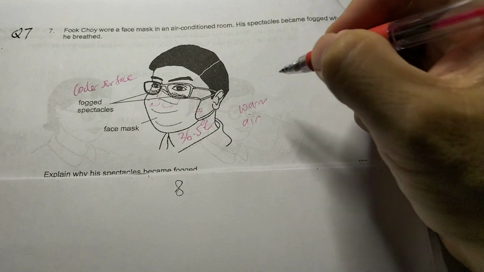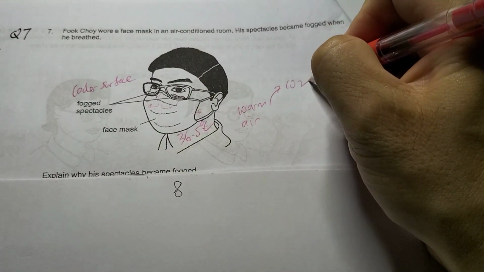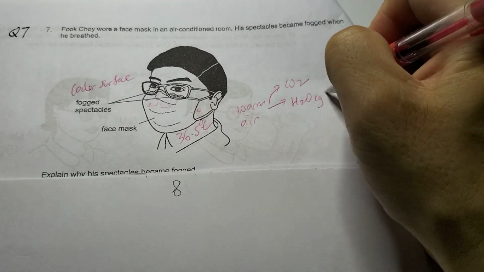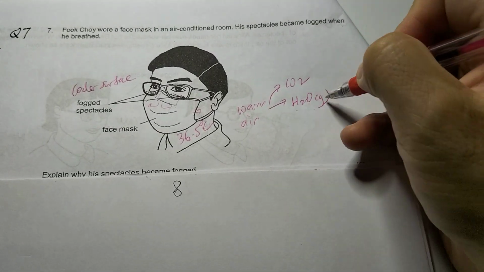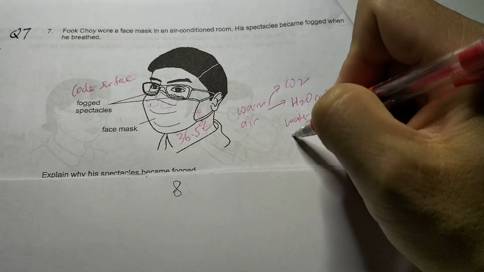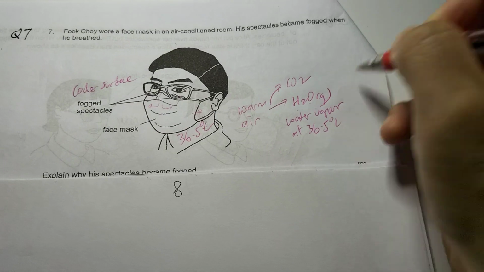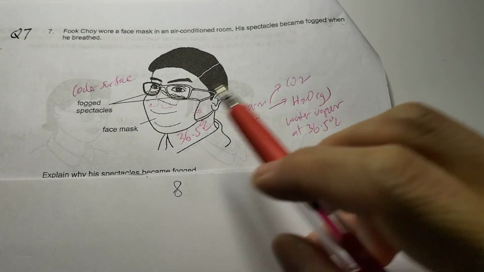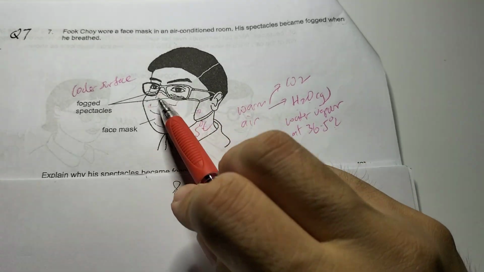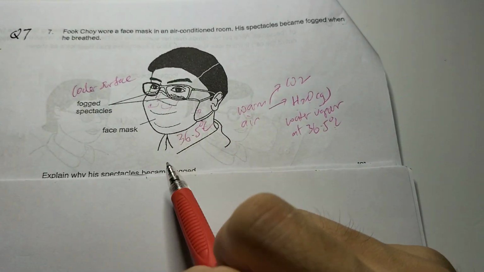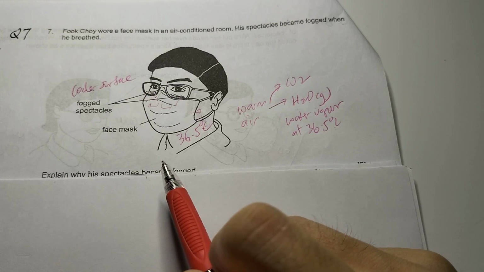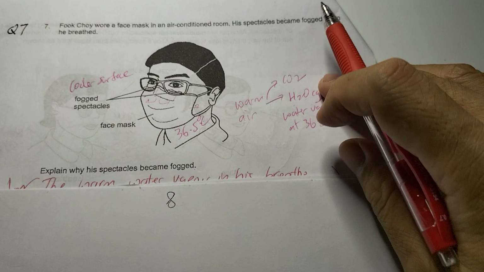And what is inside the air that he breathed out? There's carbon dioxide, which is warm now. There's also water vapor. This H2O means water, G means gas. So there's water vapor that he breathed out, at his body temperature. So there's warm water vapor from his breath that rises up and touches the cooler surface of his lens. And what happens when water vapor touches a cooler surface? It loses heat and changes state.